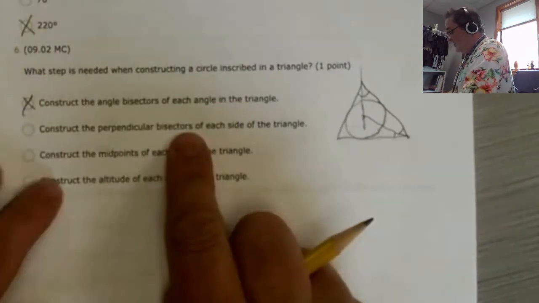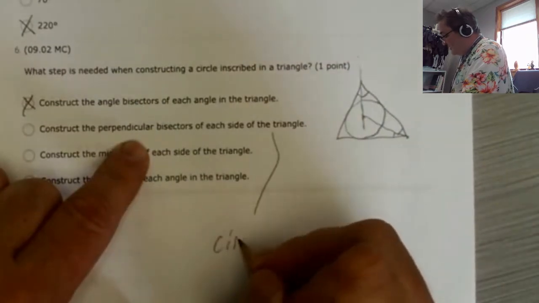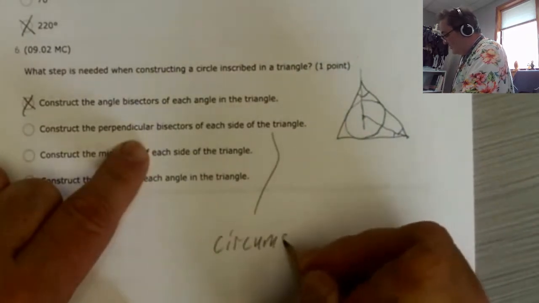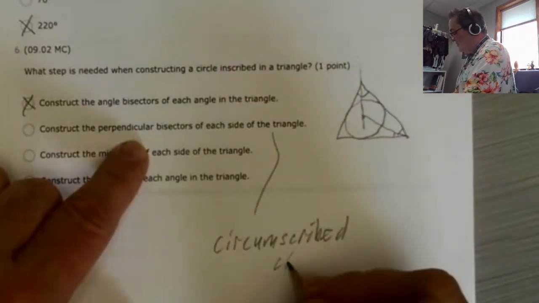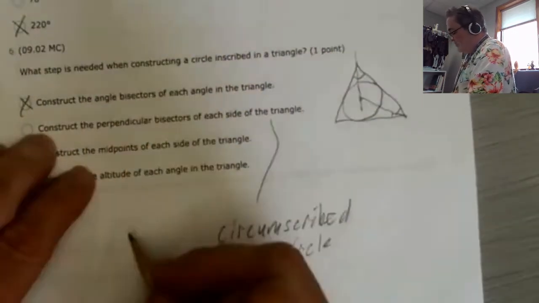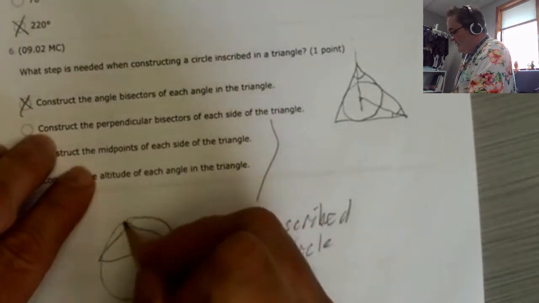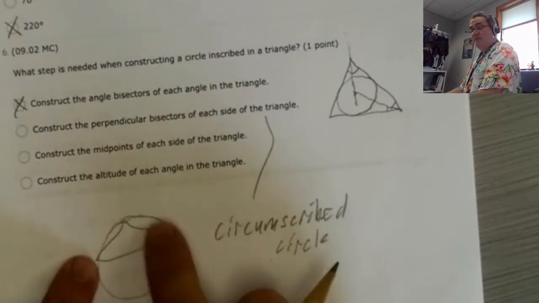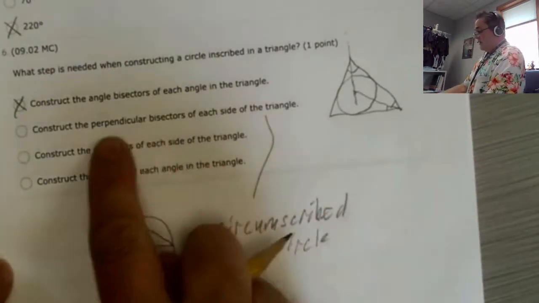Perpendicular bisectors would make a circumscribed circle. That's when we had a triangle and we made a circle that was outside, through the 3 points of the triangle. When we constructed that one, we used perpendicular bisectors.